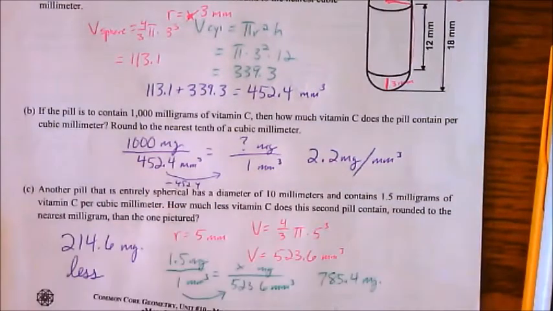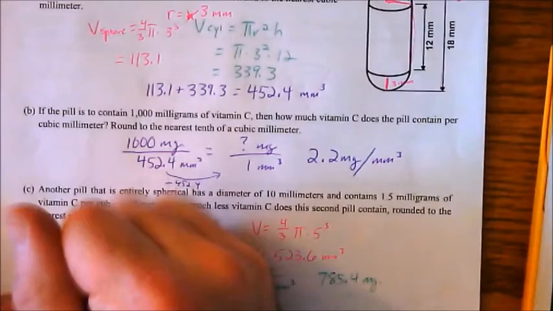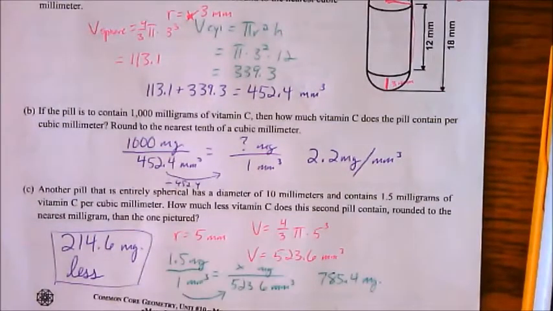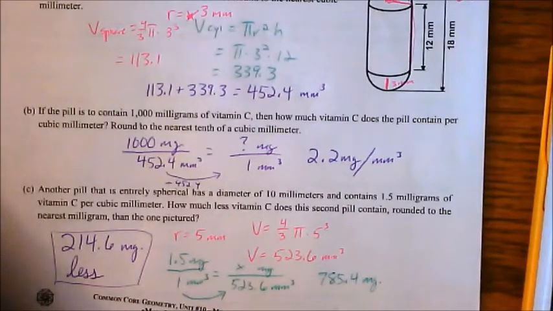How much less vitamin C? So what we have to do now is, this is telling us that this spherical pill has 1.5 milligrams of vitamin C per cubic millimeter. So how many milligrams does it have now that we know it has 523.6 cubic millimeters in it? So again, I'm going to just multiply times 523.6. So 1.5 times 523.6 is 785.4, and that's milligrams of vitamin C.